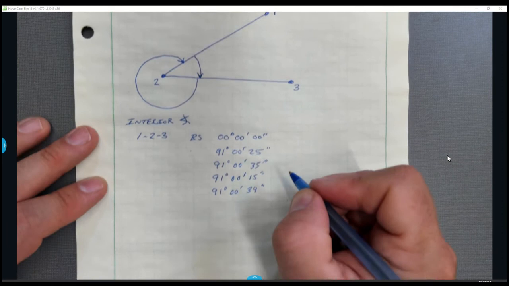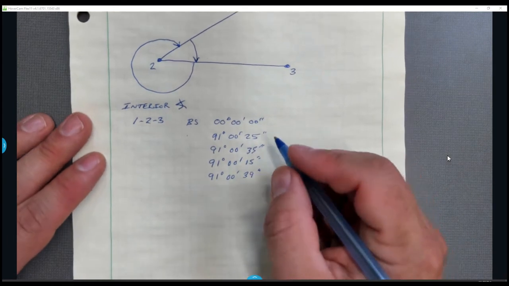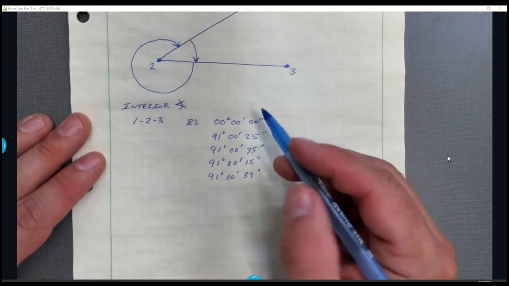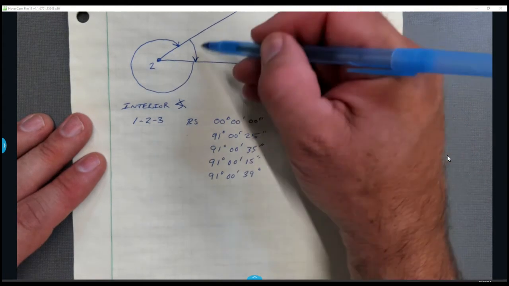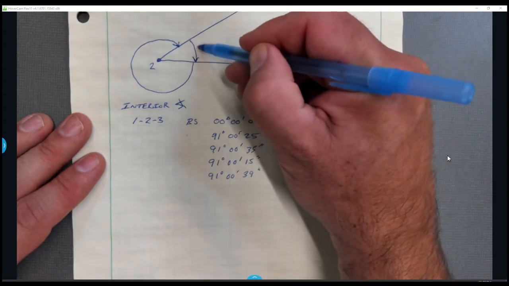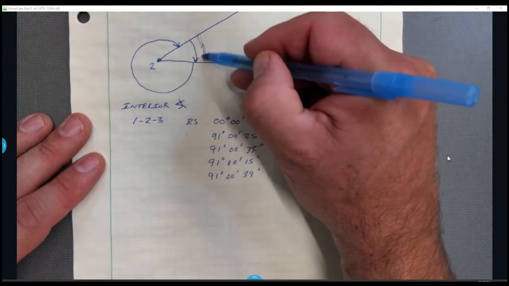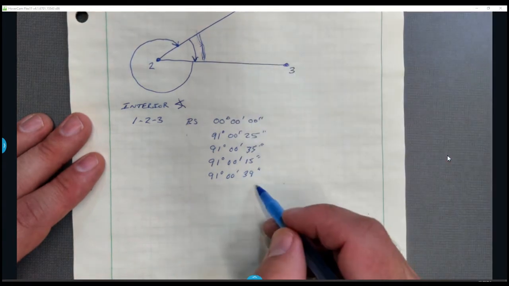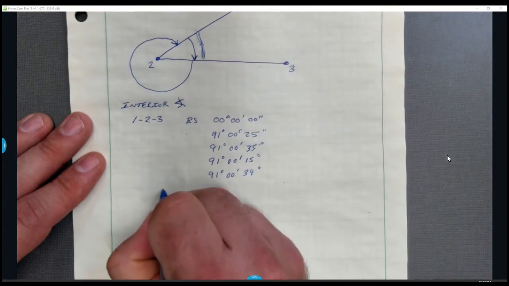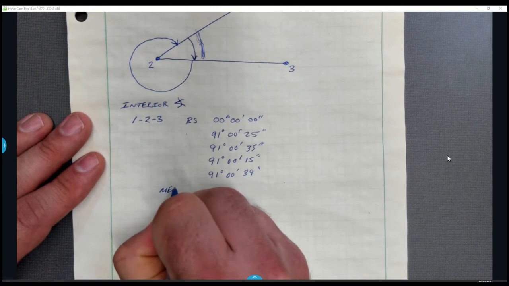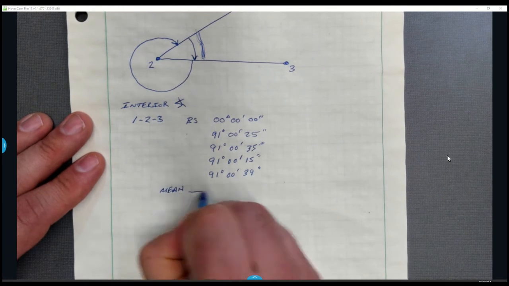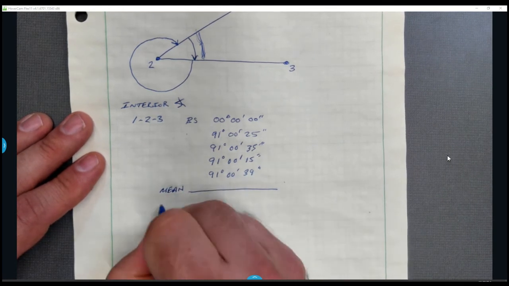Okay, so these are all turned for that interior angle, this angle here. Okay, so this angle here is that interior angle we're looking at. These are all the angles. So what we're going to want to do is figure out the mean angle. All right, and then an adjusted angle.